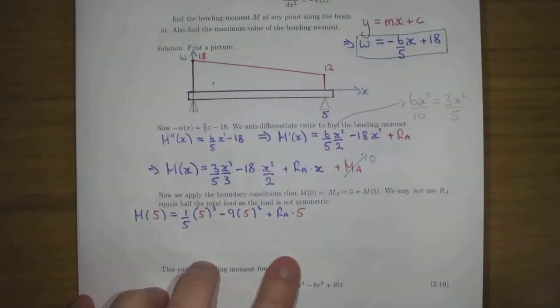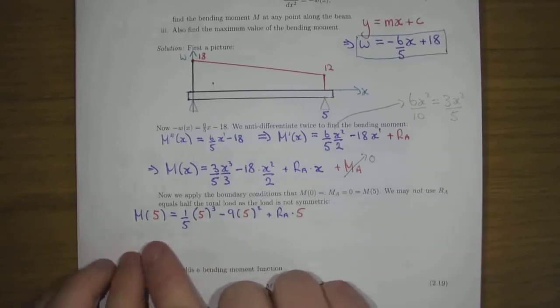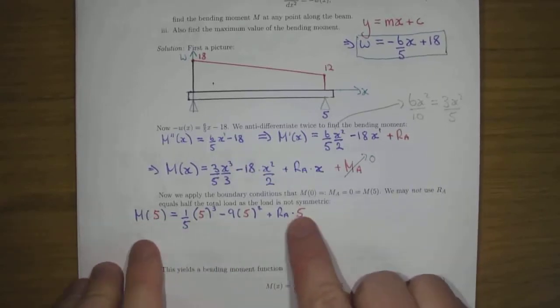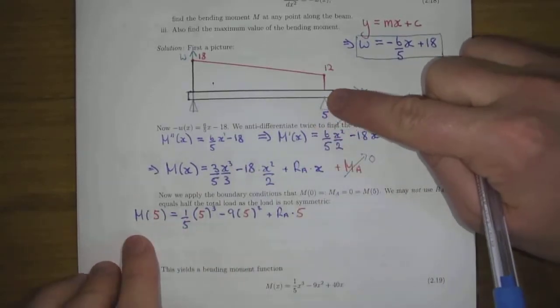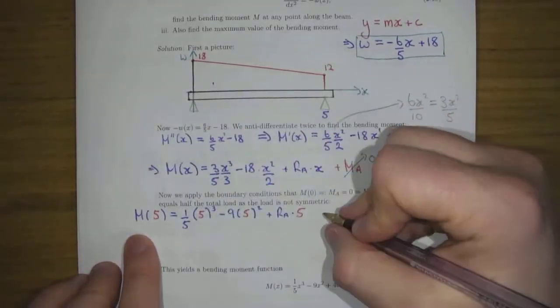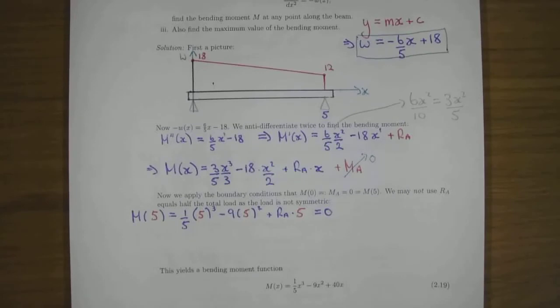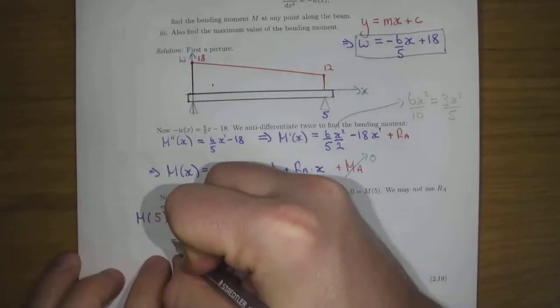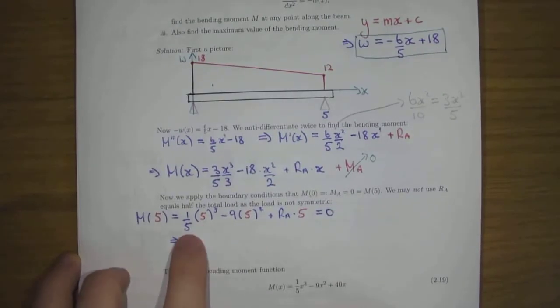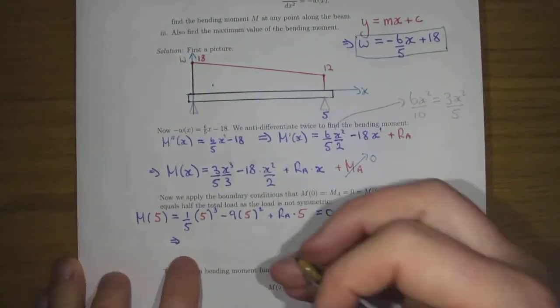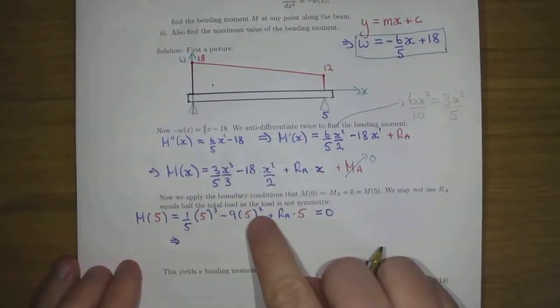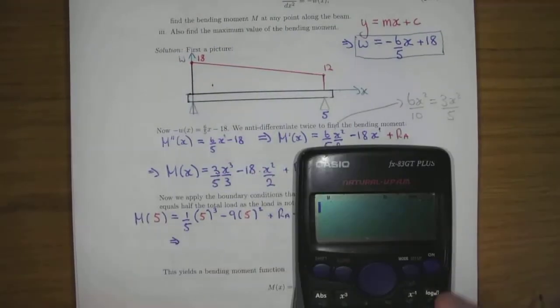plus 0. Well, what does this equal? So it's the bending moment at 5, which is equal to this, and we know that the bending moment at the ends, at 0 and 5, is equal to 0 for simply supported. So this is 0. So we should be able to find RA. Okay, so this is just an equation in RA, which hopefully isn't too bad to solve. So this is 5 cubed divided by 5. That should be 5 squared. Actually, I'm just going to bang this into the calculator instead.